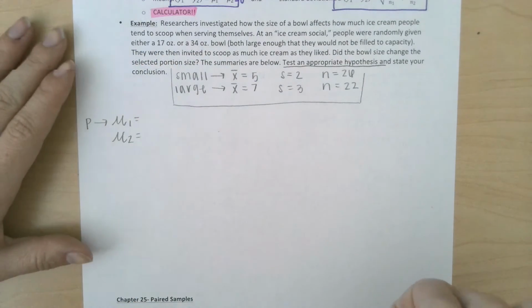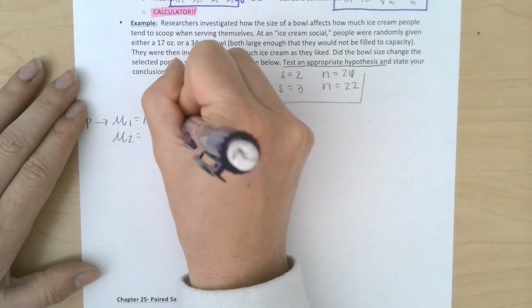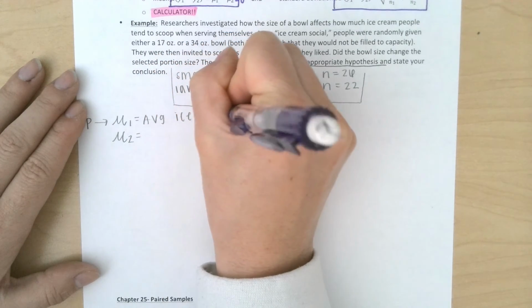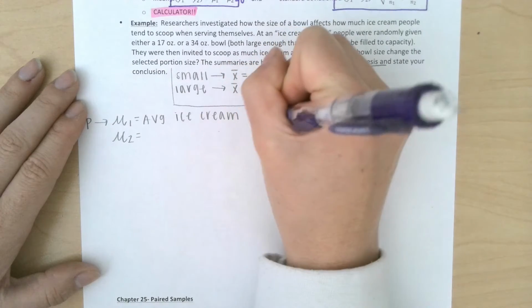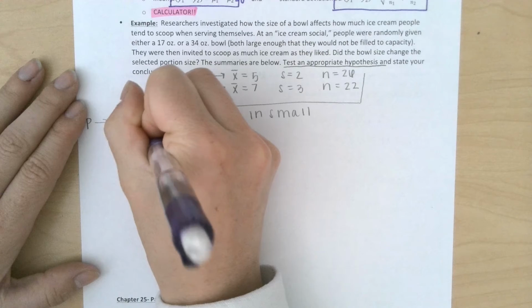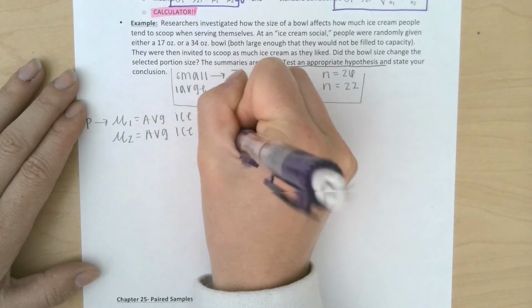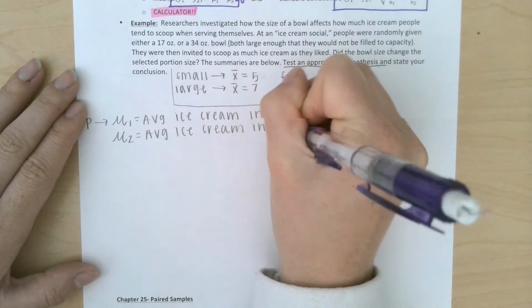Mu1 I will have represent the average ice cream in the small bowl. Mu2 can be the average ice cream in the large.